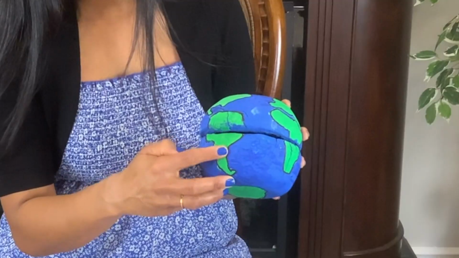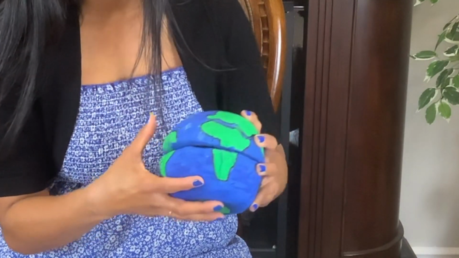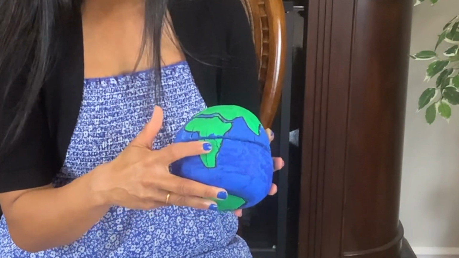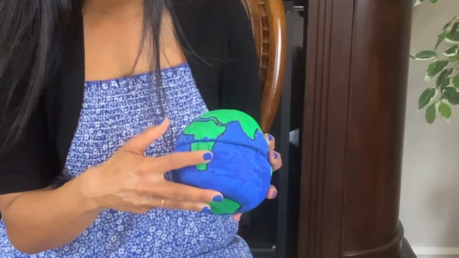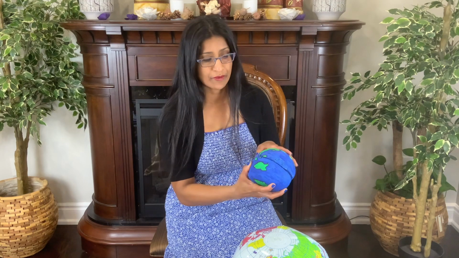Southern Hemisphere. Most of South America is in the Southern Hemisphere. Part of Africa is in the Southern Hemisphere. All of Australia is in the Southern Hemisphere. And all of Antarctica is in the Southern Hemisphere as well.